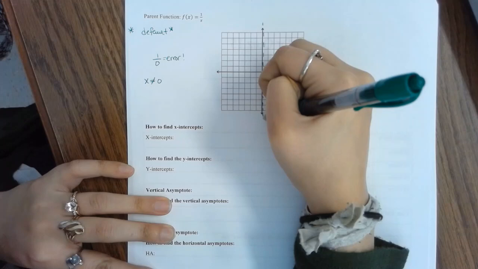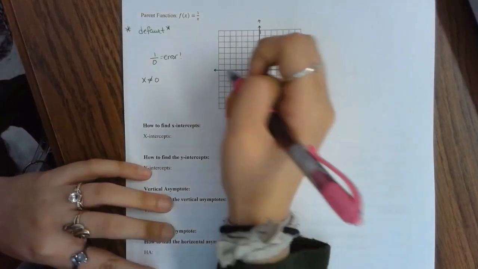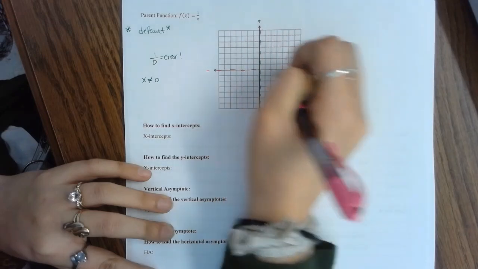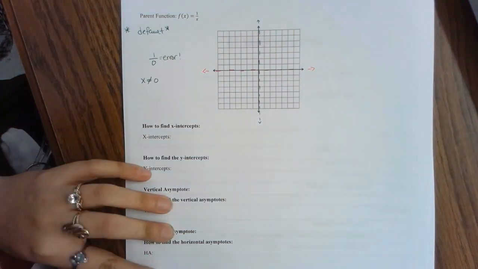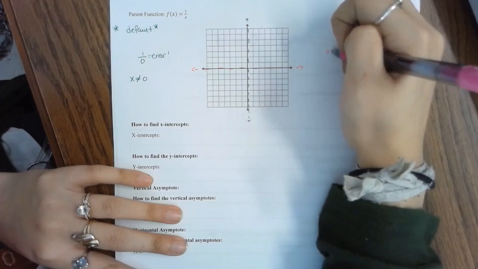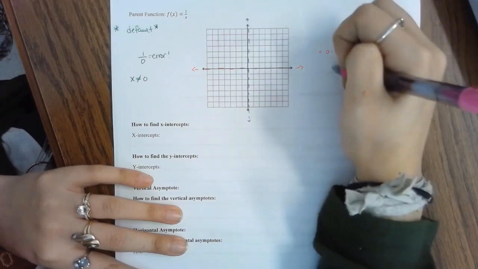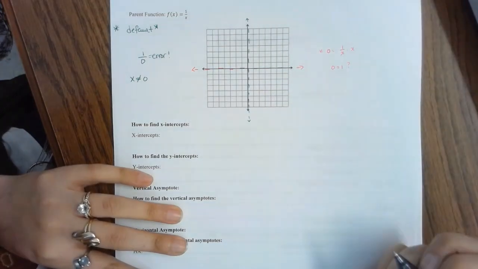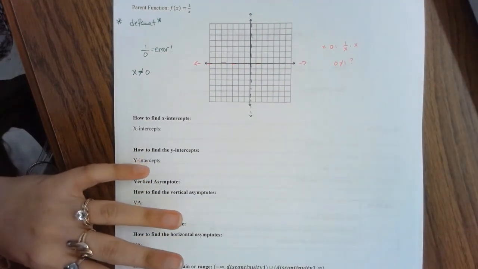Now, we also have a horizontal asymptote at y equals 0. So that's why I'm putting the dash lines here. We can never have y equals 0. Because, for example, if I put 0 for y and I have 1 over x, multiply x on both sides, anything times 0 is 0, and 0 is never 1. That's mathematically impossible, right? 0 is 0, 1 is 1, but 0 can't be 1. So that's why we will never have y equals 0 for the parent function.